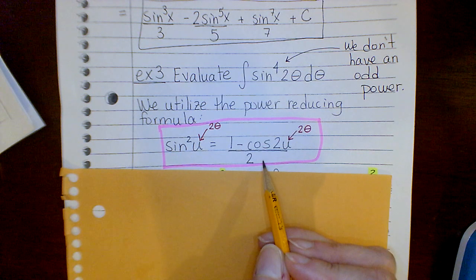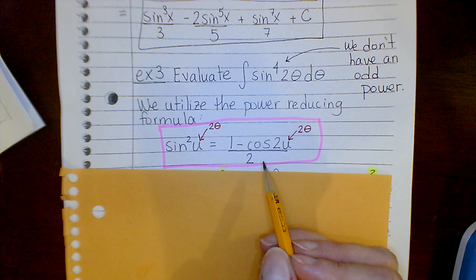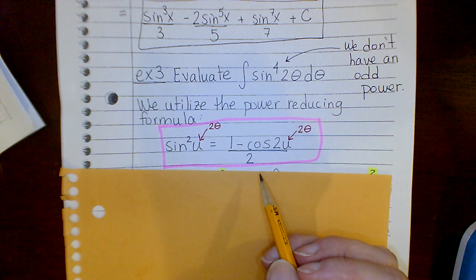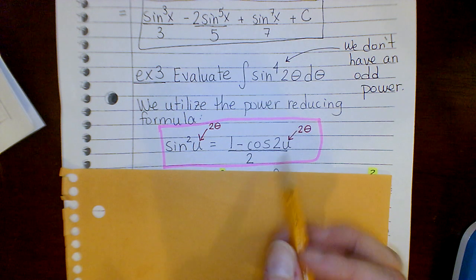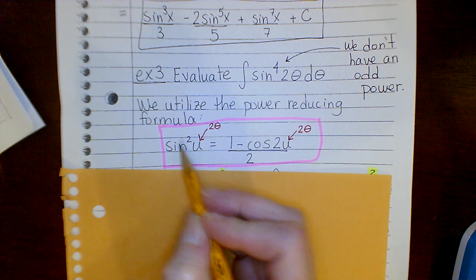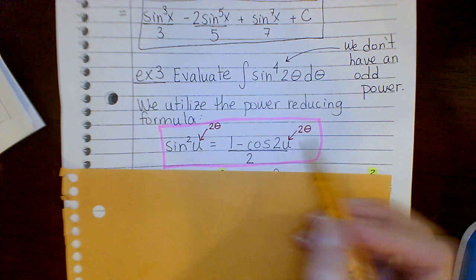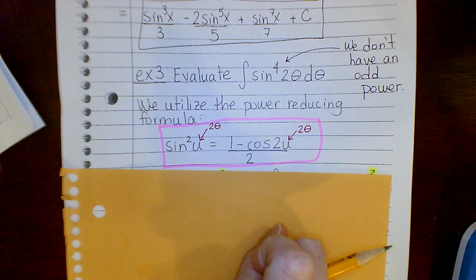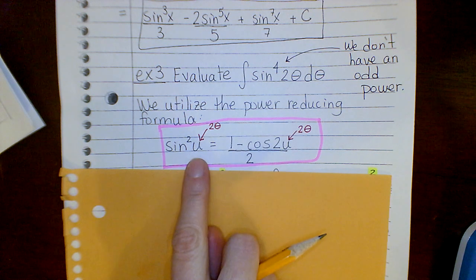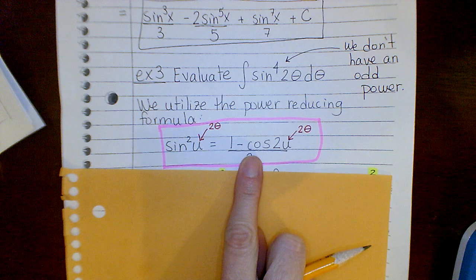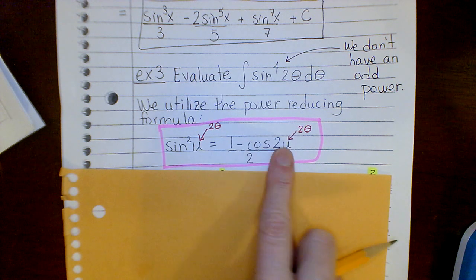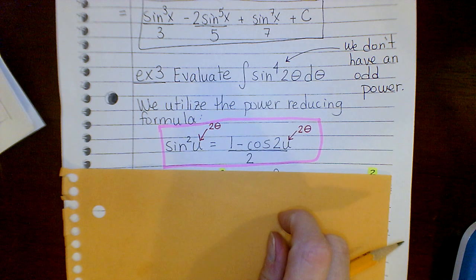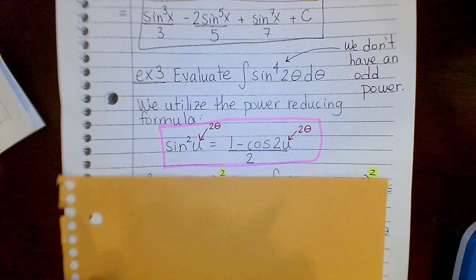Now it's called a power reducing formula because it does just that. It's going to reduce this exponent. It's going to take this from being a squared to no longer being a squared. And all this is an algebraic manipulation of the double angle formula for the cosine function, just in case you're wondering.